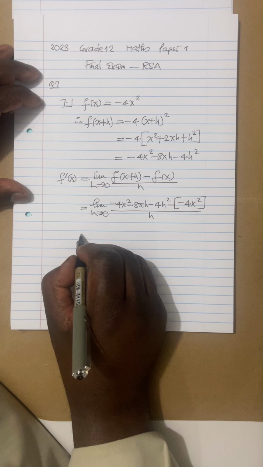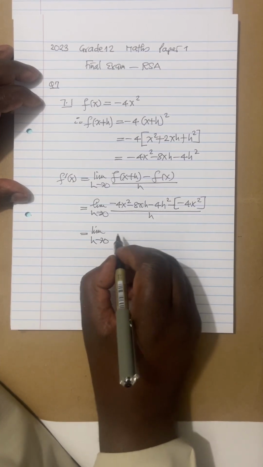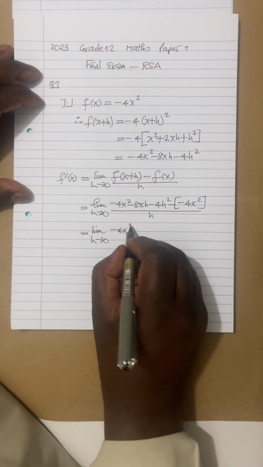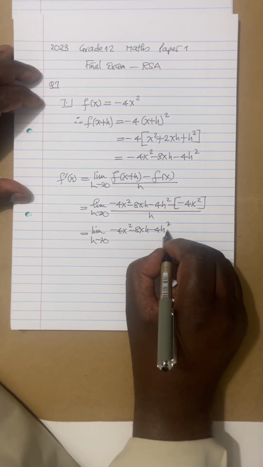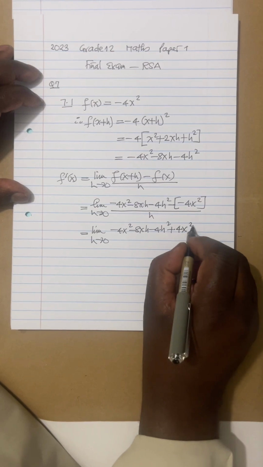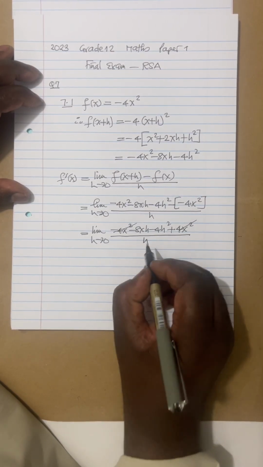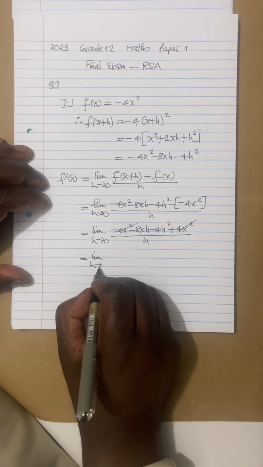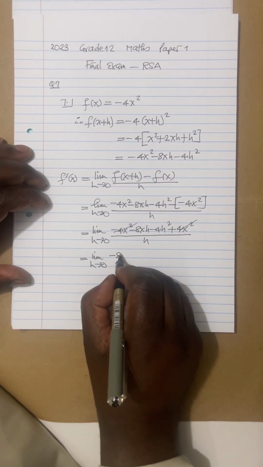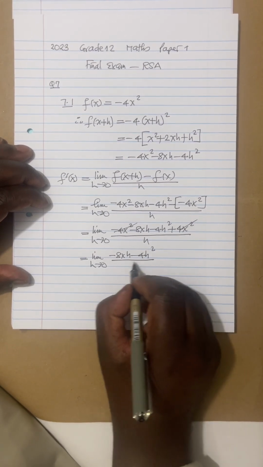Again, expanding, removing those brackets, we have the limit as h approaches 0 of minus 4x squared minus 8xh minus 4h squared plus 4x squared. These terms cancel. Of course, we're dividing this by h. Next step is the limit as h approaches 0 of minus 8xh minus 4h squared all over h.